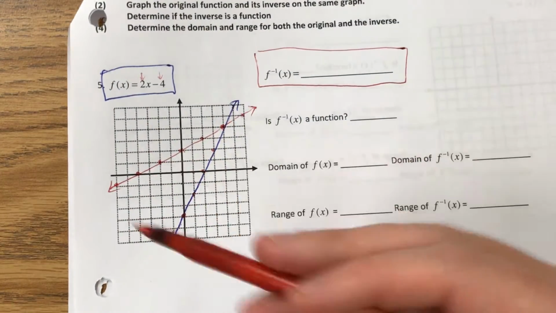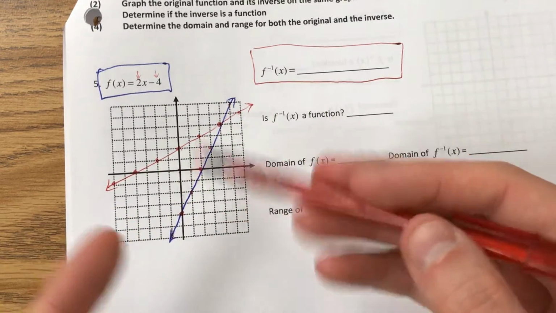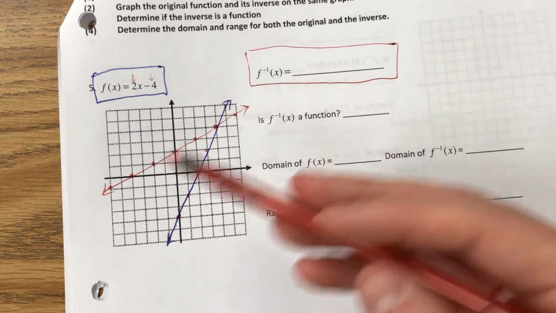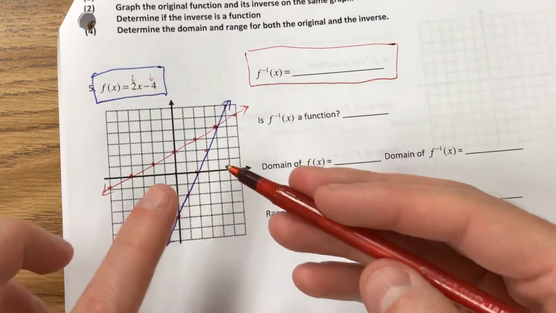And I would just be done with this graph already. It's just a lot easier to do that way. You're less likely to make a mistake when it comes to graphing whatever turns out to be here. So I always do that part first. Once again, you just take some ordered pairs and you switch them.